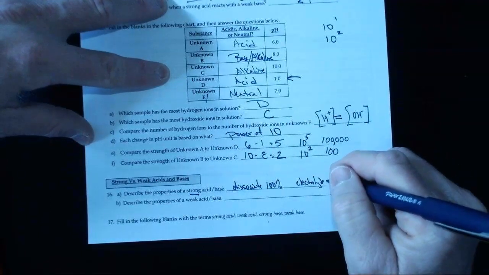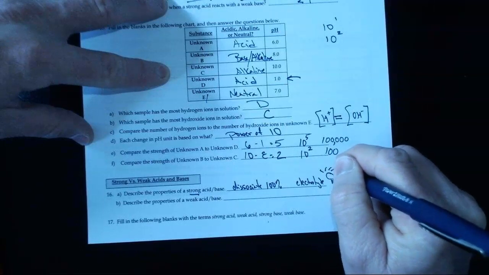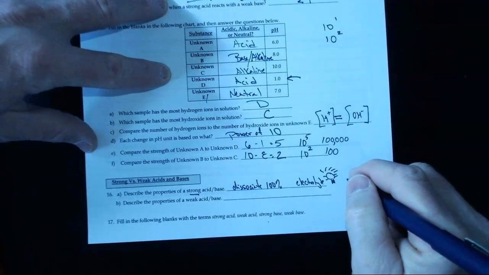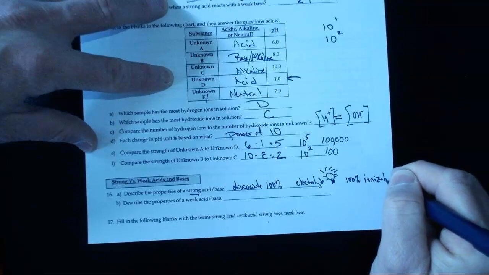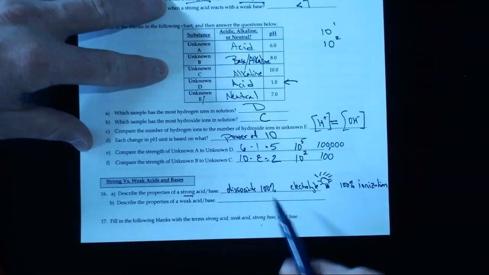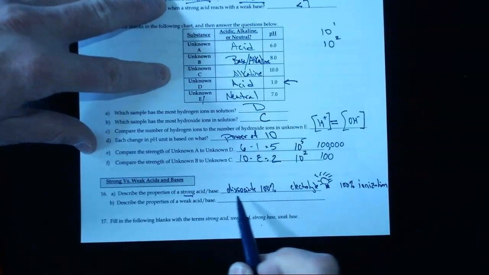That means it will light up that light bulb a lot. Okay, got a bright light. And you have 100% ionization. All those things work together. It dissociates 100%, which means you have 100% ionization. Everything in there is ions, which means that you've got bright light. It's a strong electrolyte. Weak acids and bases.